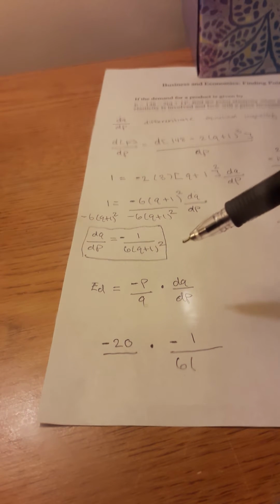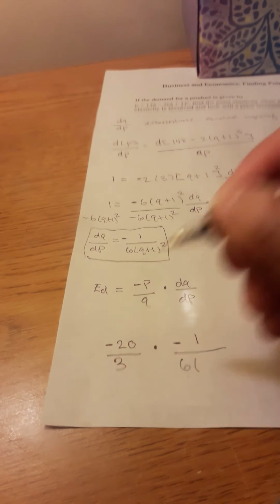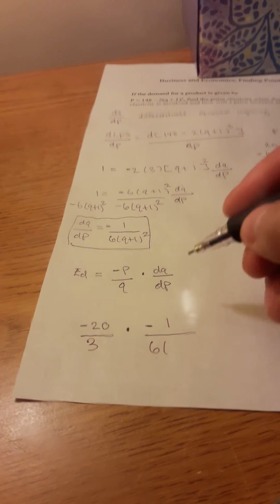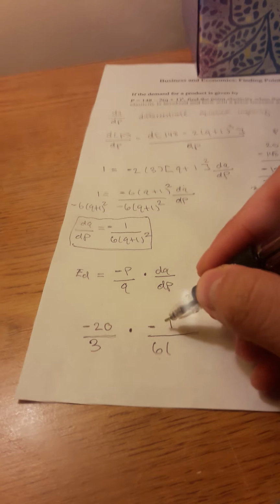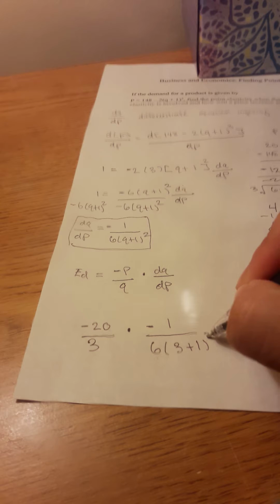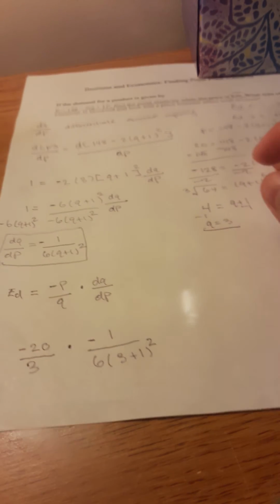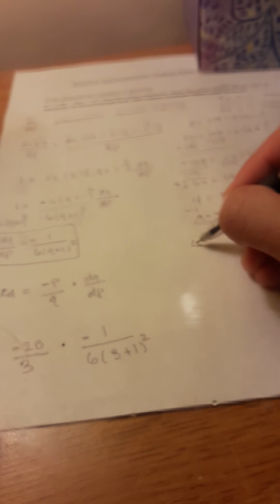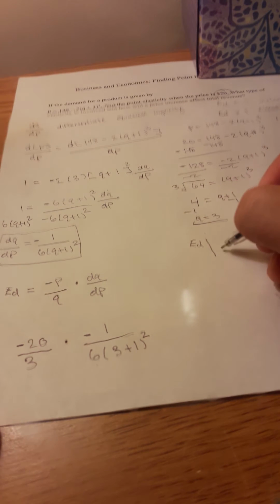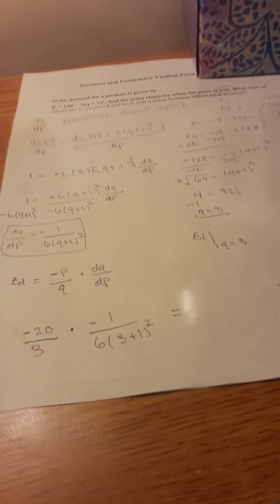So elasticity of demand is negative P over Q. Well, we found out quantity equals 3. Put that in there. And finish out with negative 1 over 6 times 3 plus 1 squared. Okay, so we are now going to solve for the elasticity of demand evaluated at quantity equals 3. Once you can actually put this all into your calculator at once, let's see what we get here.